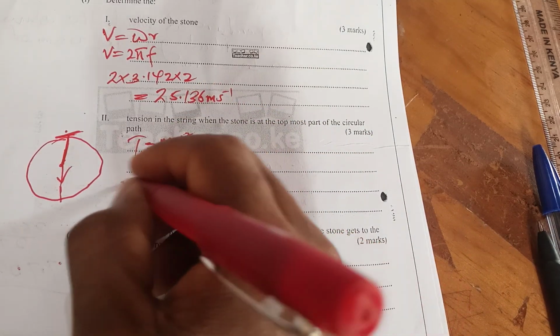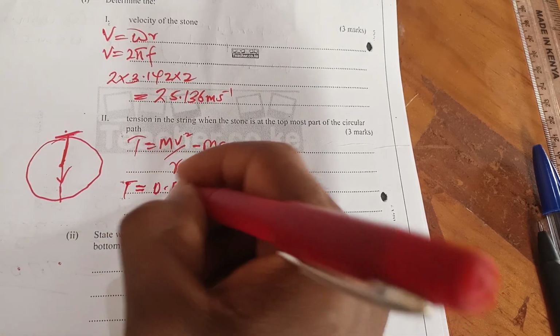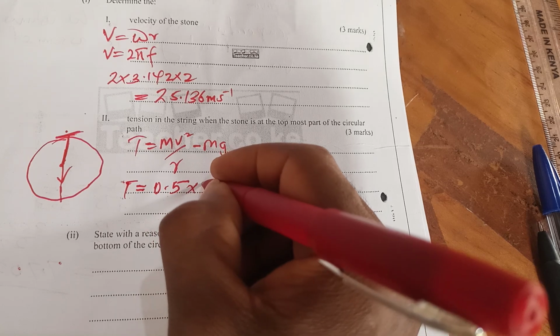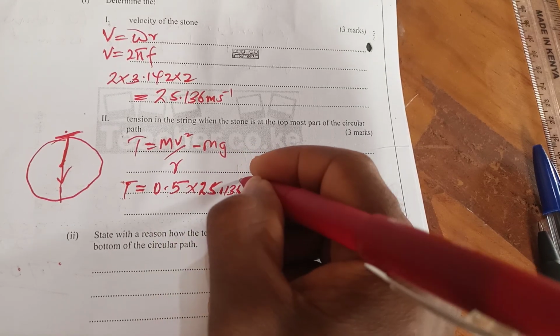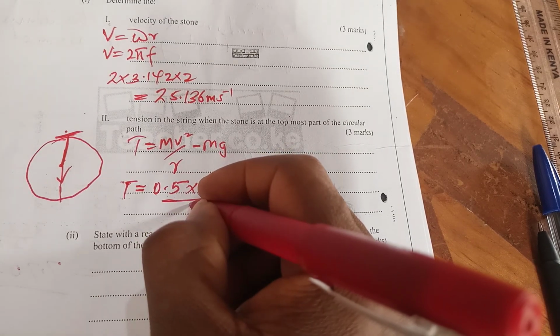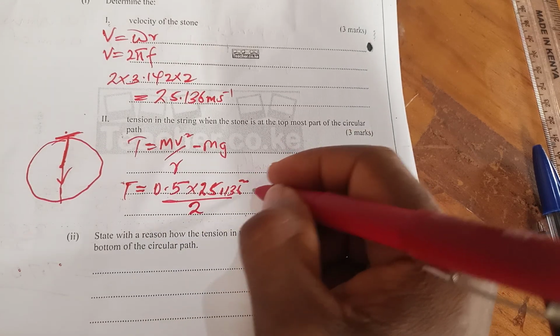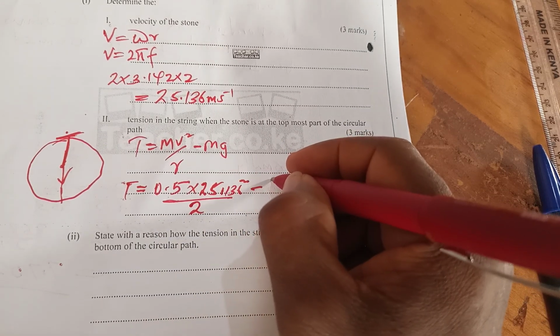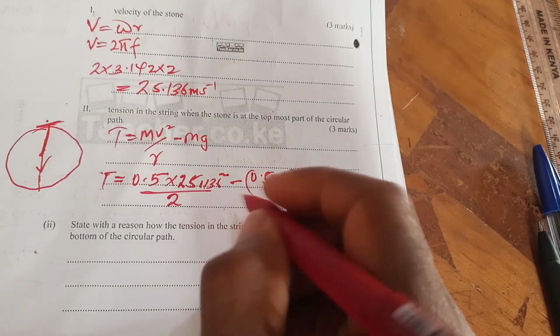So we have T equal to mass 0.5 multiplied by 25.136 squared divided by radius r, which is 2 meters. Then we subtract mass multiplied by gravitational field strength.